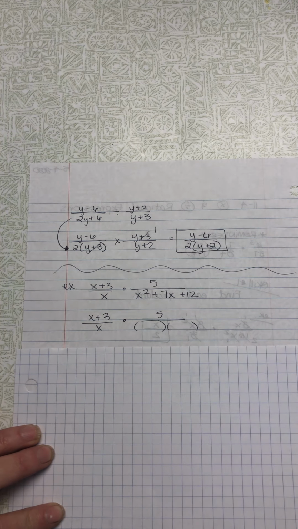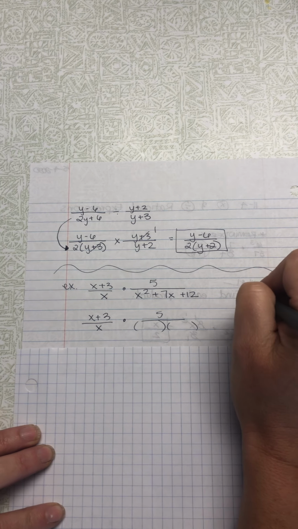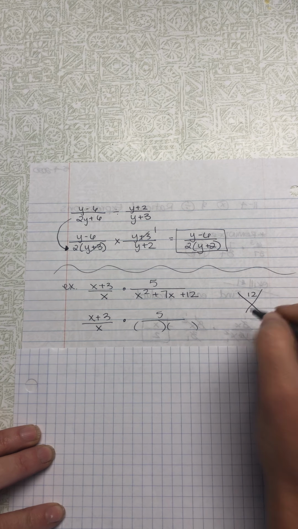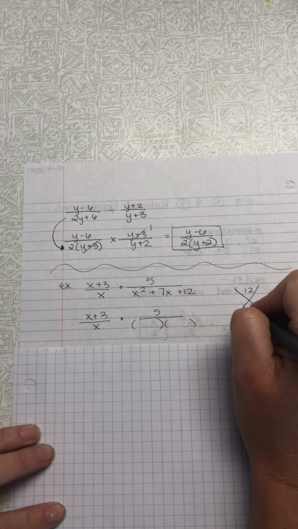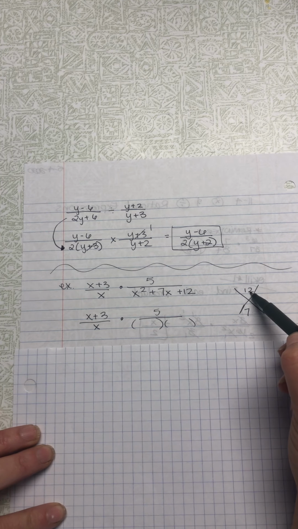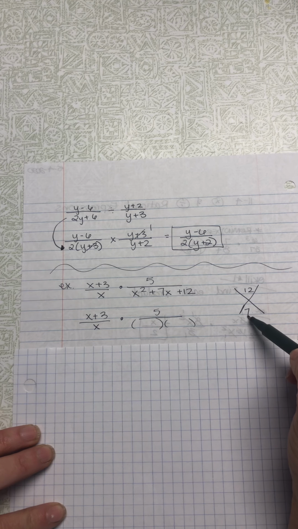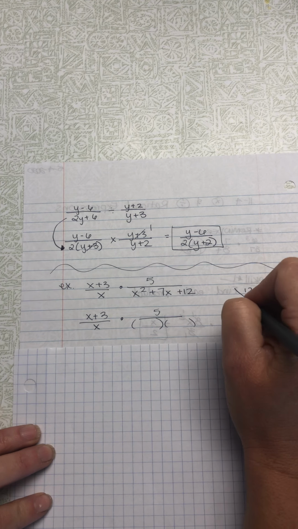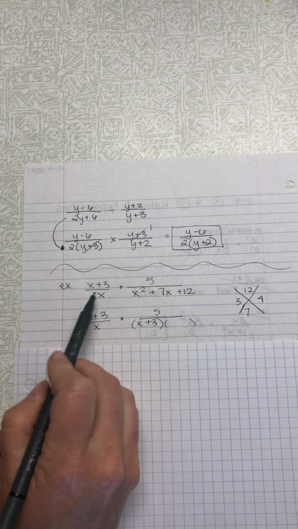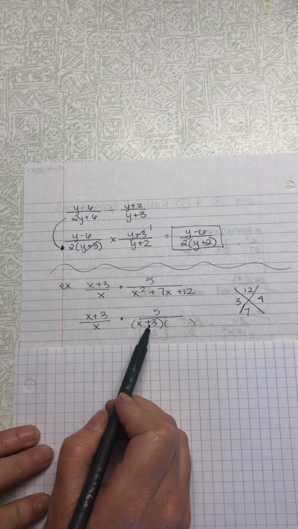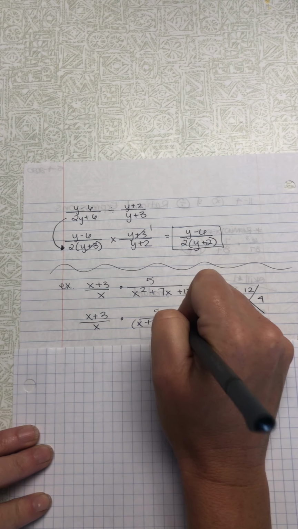The second one, I leave the top alone, and on the bottom, I break it down. And however you can do that at this point is fine. If you can do that in your head and you feel confident, go for it. If you make a mistake, you won't get the right answer, right? So whatever makes sense for you. So when I multiply, I need them to equal 12, and when I add them, I need them to equal 7. And 3 and 4 will do that, right? So x plus 3, which I had an idea I would be getting, right? And then x plus 4.